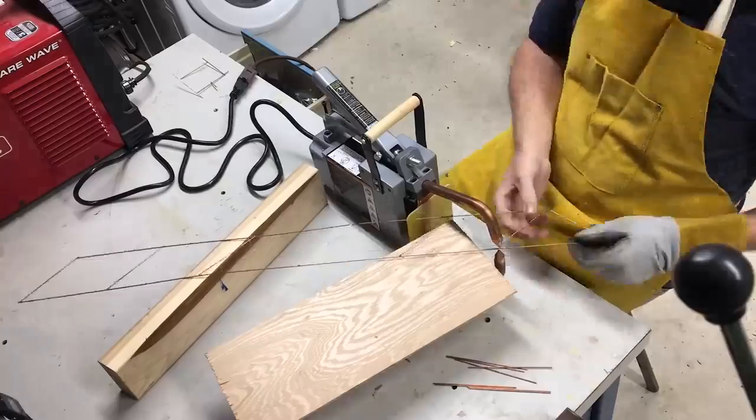Hey, I'm Grady, and this is Practical Engineering. On today's episode, we're talking about thermal expansion.